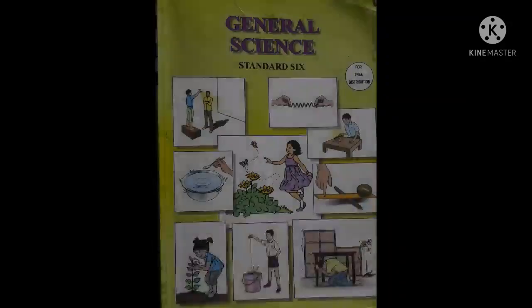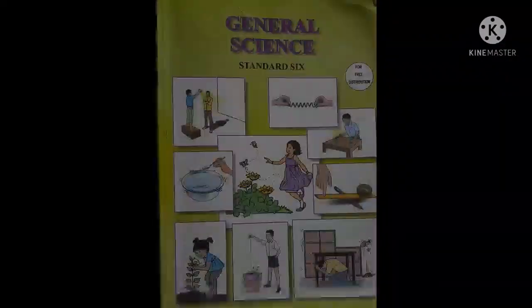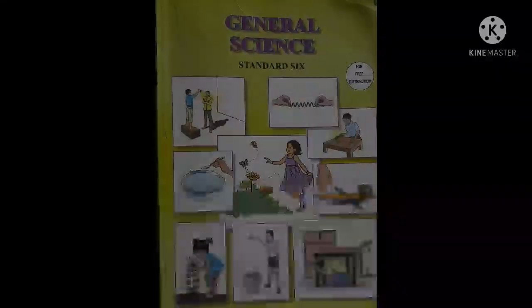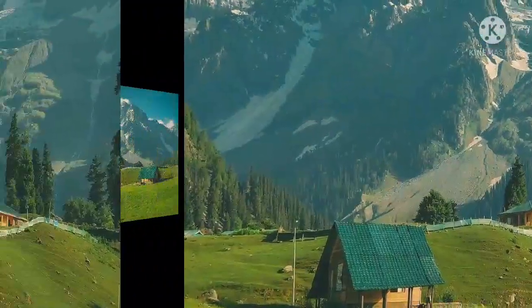When we identify their structure and characters, we see not all plants are the same, and not all animals are the same. There are various differences.